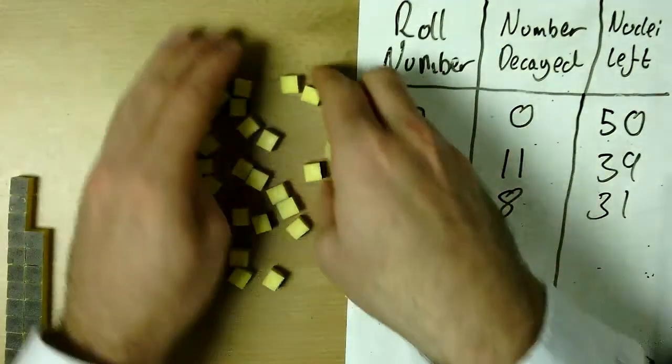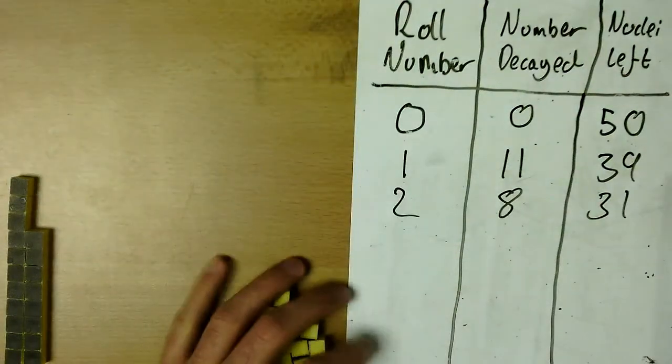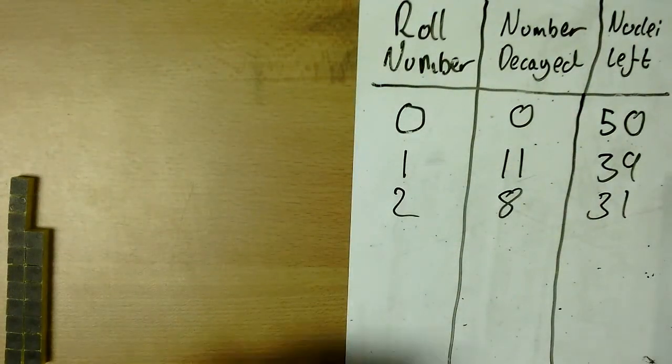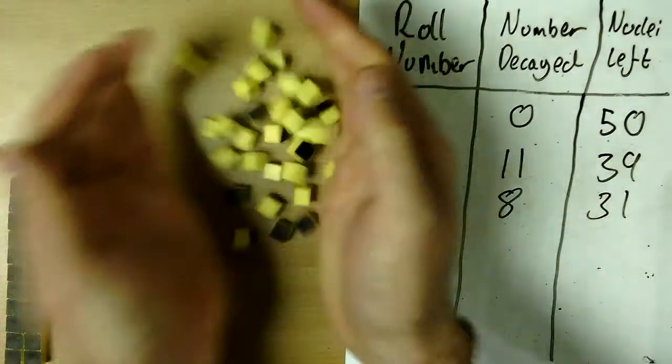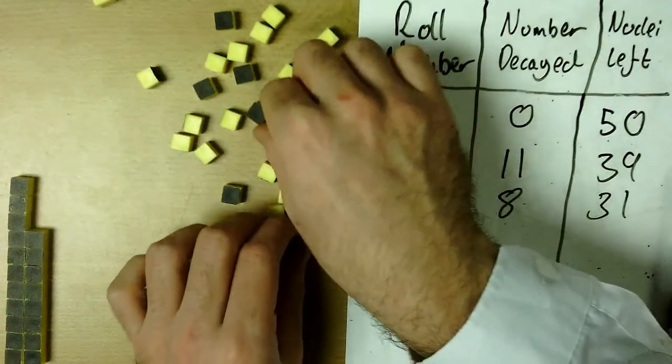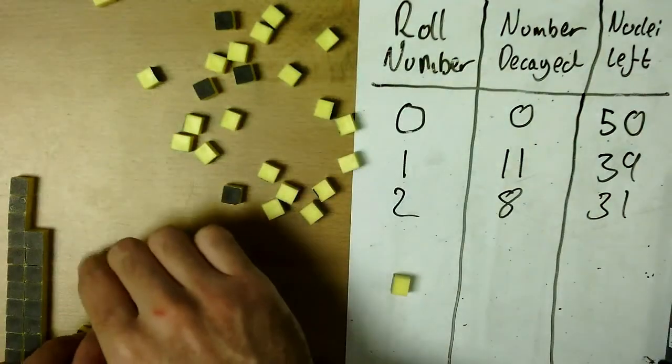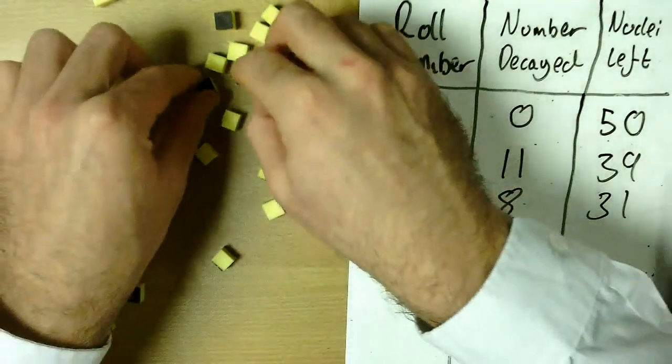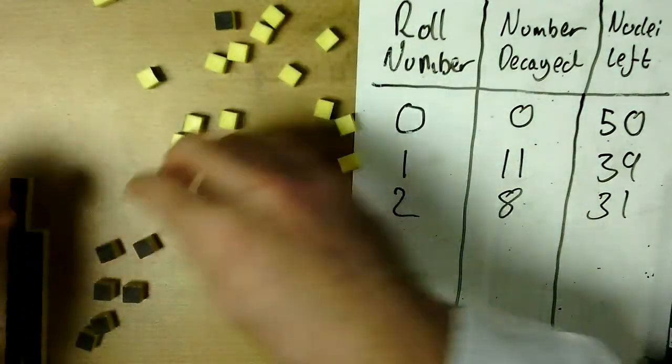Okay, try again with my 31 remaining. So again, roll those. And I've got this time 1, 2, 3, 4, 5, 6, 7, 8 again.